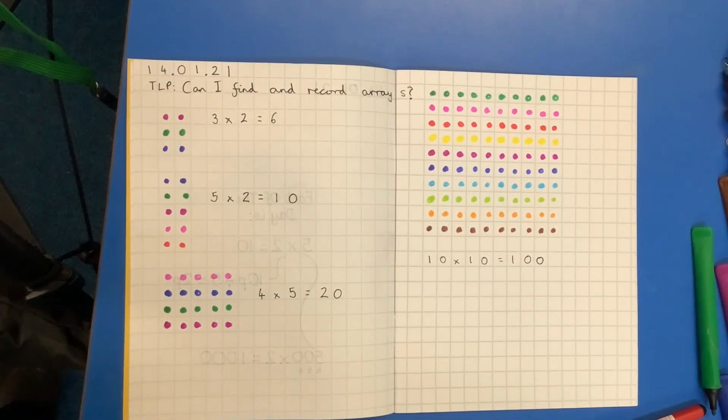Now, your task for today is to have a good look around your house. Can you either find or make some arrays? Just like we've done over the last few days, you could use sweets or counters or buttons, shells, anything that makes a nice array. You can record this by taking photos, or like I've done, you can turn it into coloured dots. Now, don't forget to try and write your number sentences to go with your arrays.